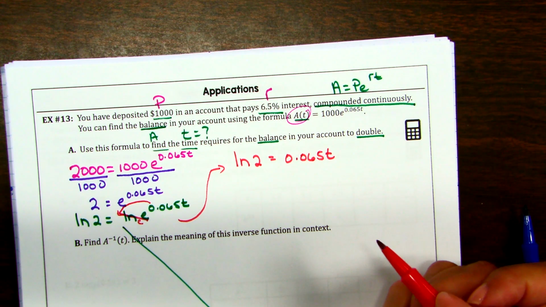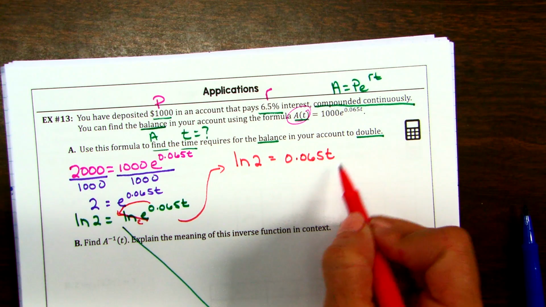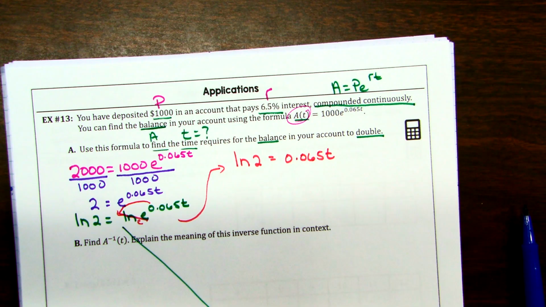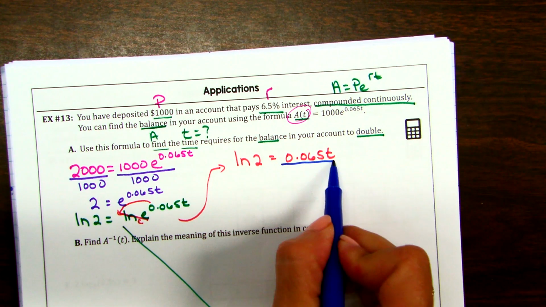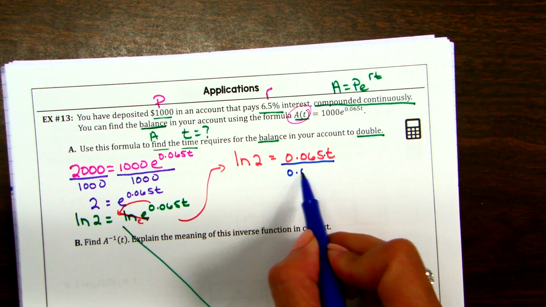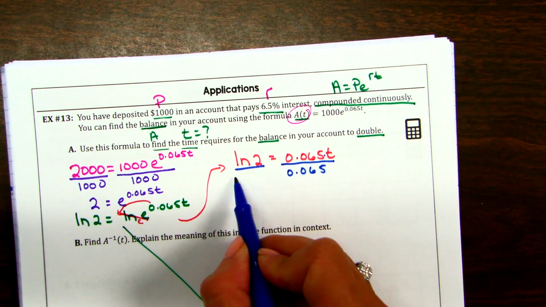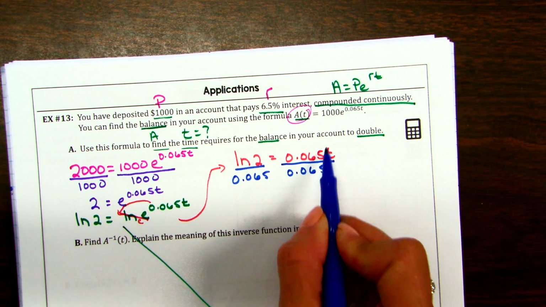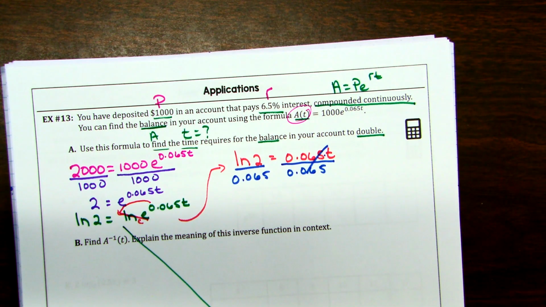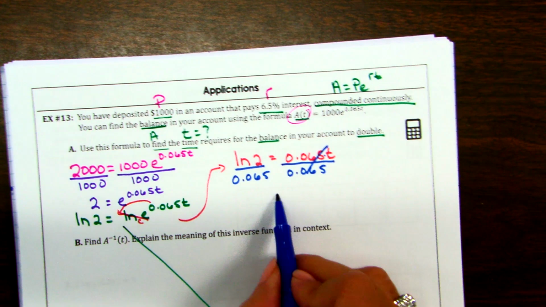Remember your goal. The whole time you're trying to get x, in this case t, by itself. Here's another step I wouldn't show, but you don't have to either. This is multiplication, so I'm going to divide both sides by 0.065, and that'll get me my t.